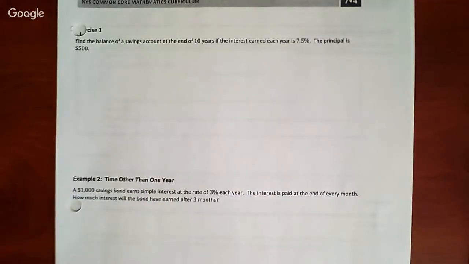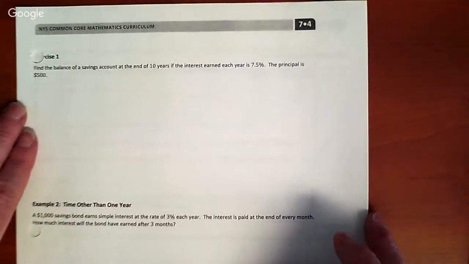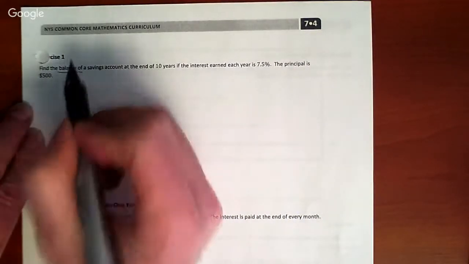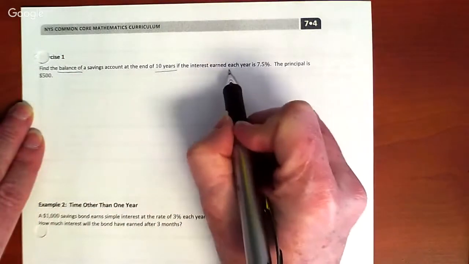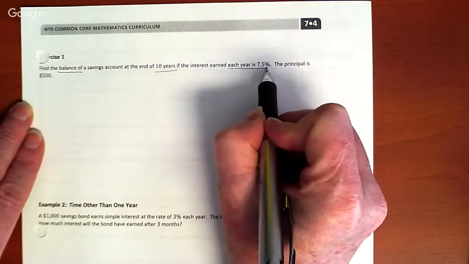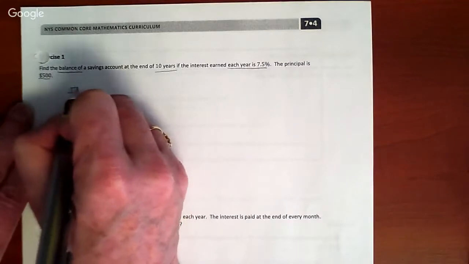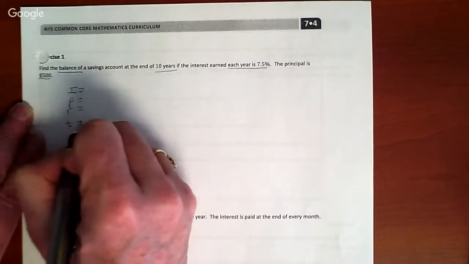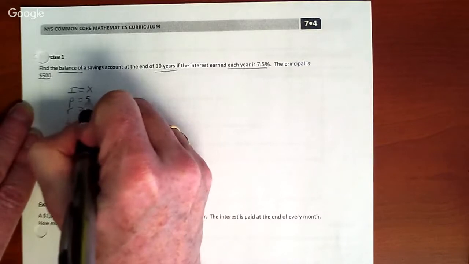All right, we have exercise 1. It says, find the balance of the savings account. So we are finding the balance, not just the interest. At the end of 10 years, if the interest earned each year is 7.5% and the principal is 500. So we have the interest, principal, rate, and time. We need to find the interest first on the principal of $500.